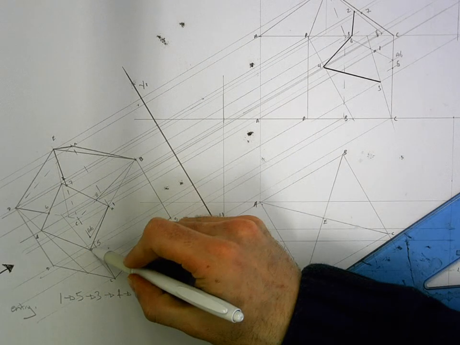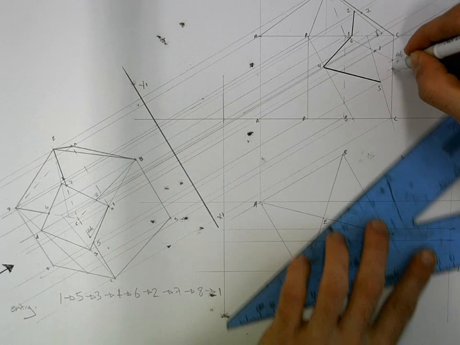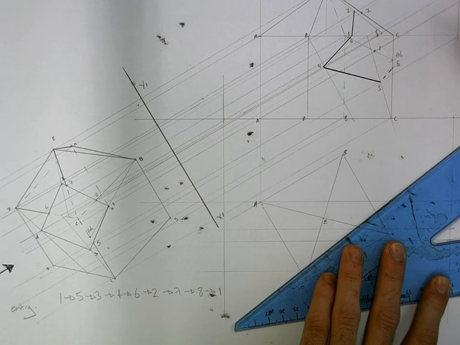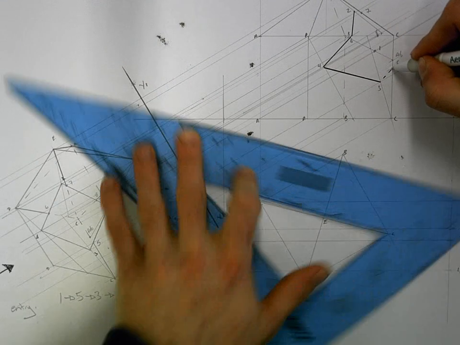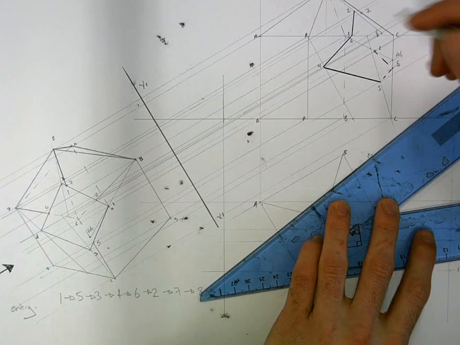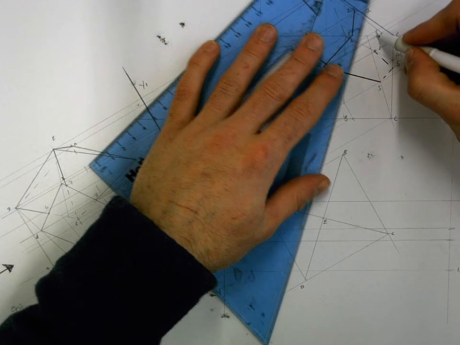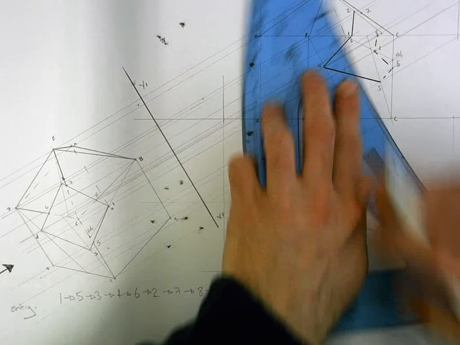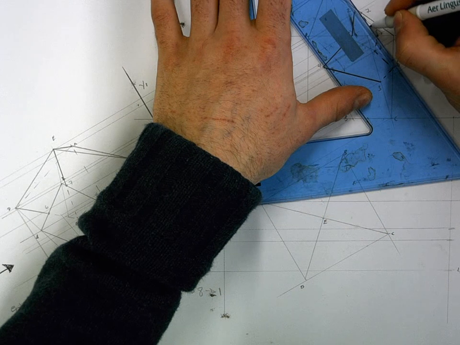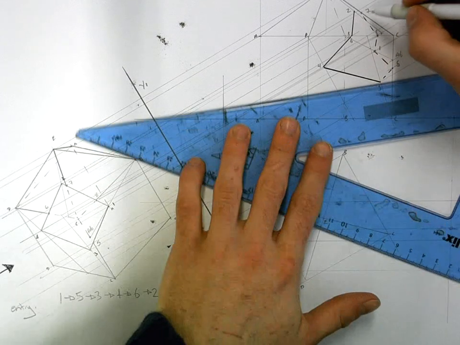So 3 is going to go up to 5, but that'll be a broken line. 5 goes back to 1. 1 goes up to 8. And 8 goes to 7, and then 7 goes back to 2. And they're all hidden lines.